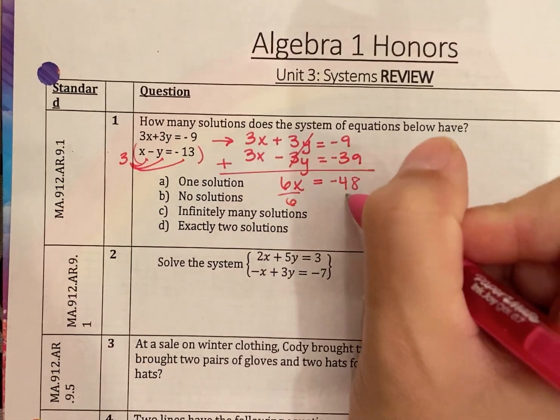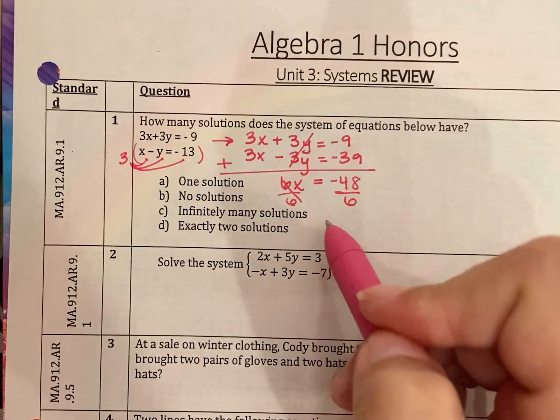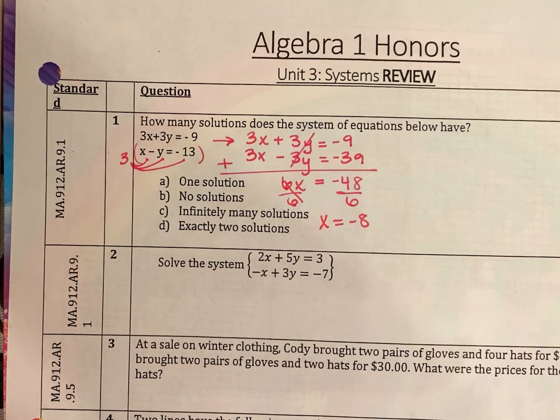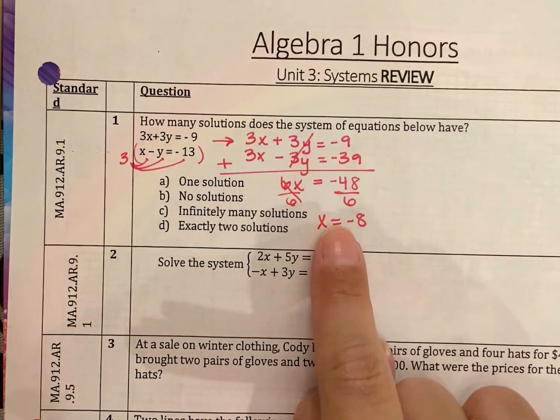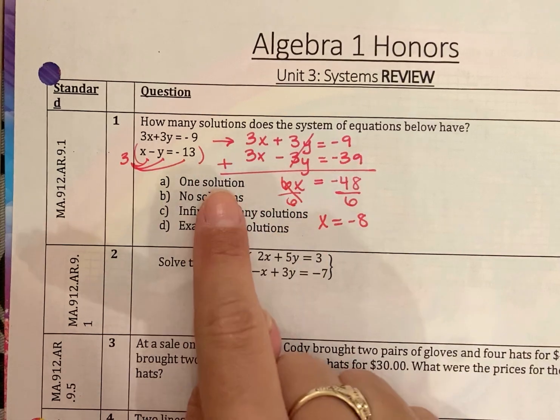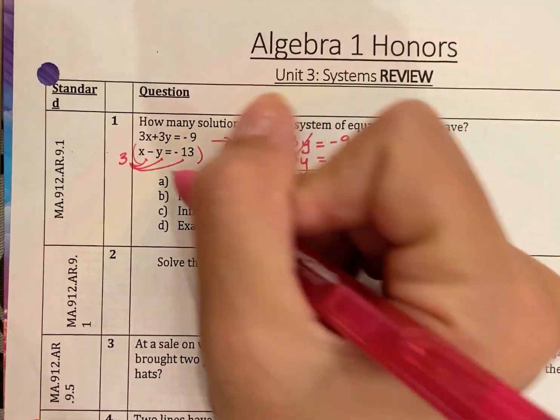Okay, if I divide by 6 on both sides, x is going to equal -8. You could technically stop there. As soon as you have an x value, you know that you're going to be able to plug this back in and get one solution.